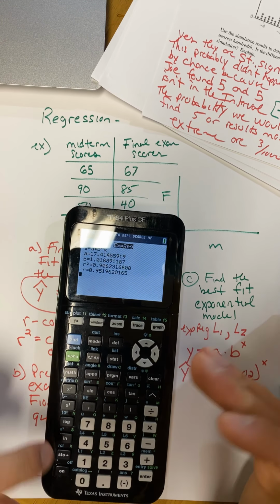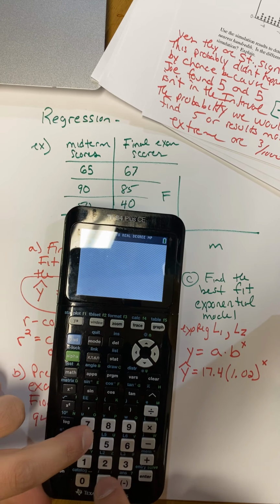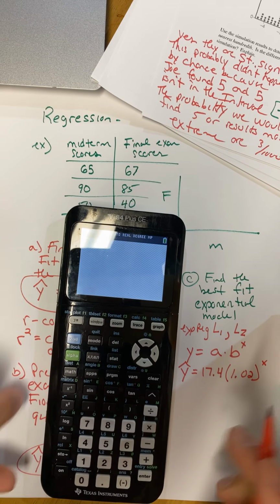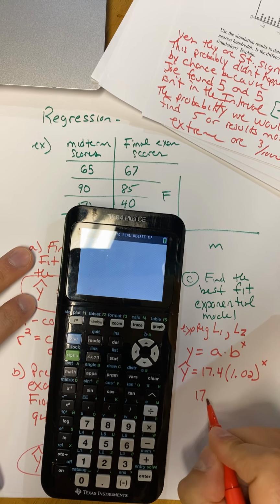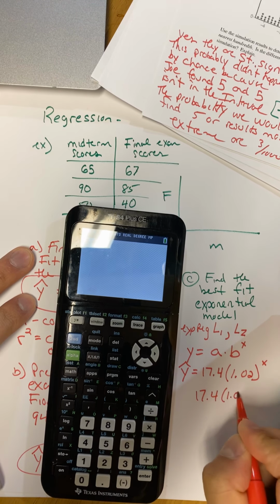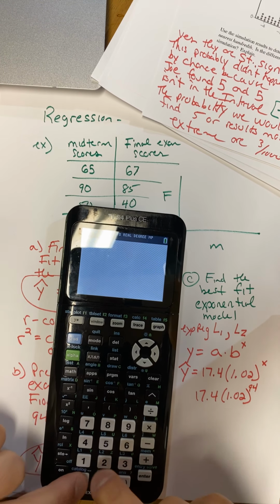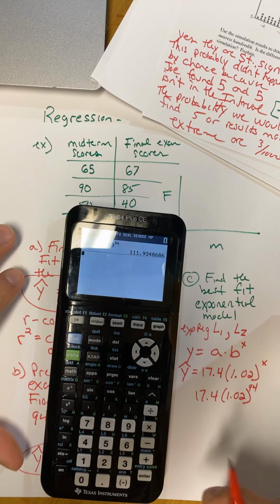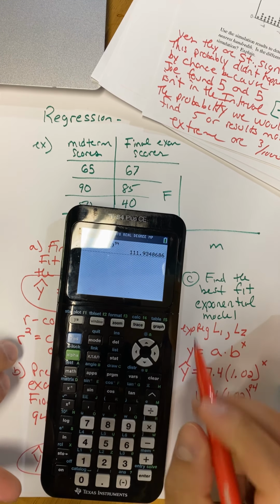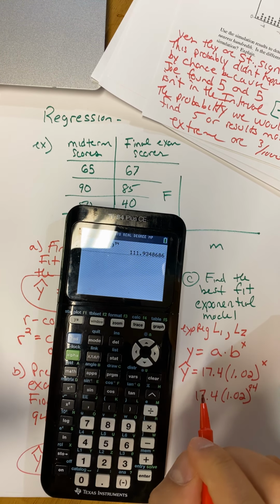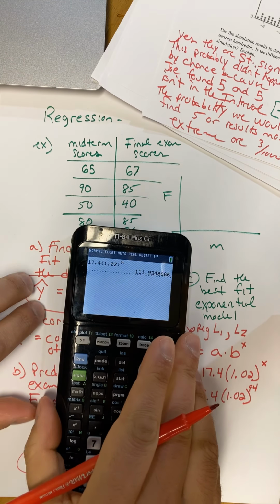So because my r squared is lower, this model is not better, but that's okay. They will tell you in the regions which one they want you to do. So 17.4, let's say I wanted to use this equation to figure out what Fiona would get. 1.02 to the 94. Wow, Fiona, look at that. You got 111.9 in that final exam. Okay, you're in great shape.